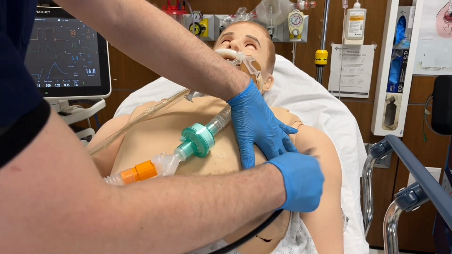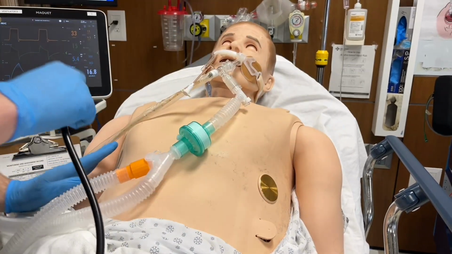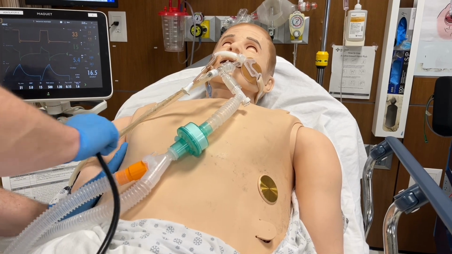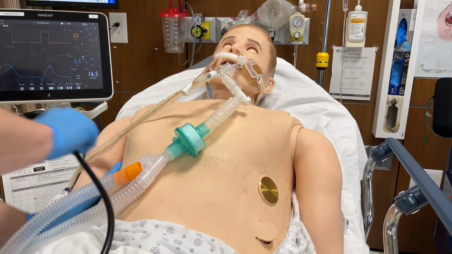When we percuss, we percuss in the same areas that we listened while we auscultated the patient.